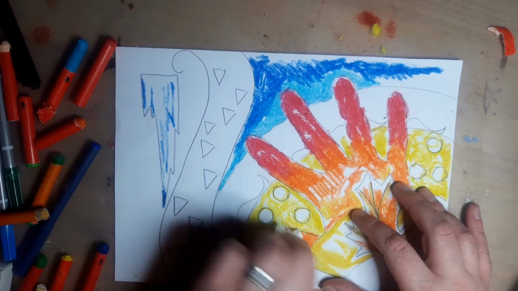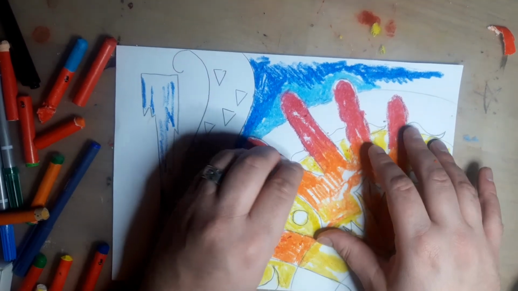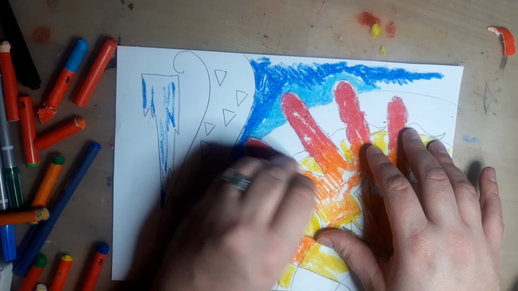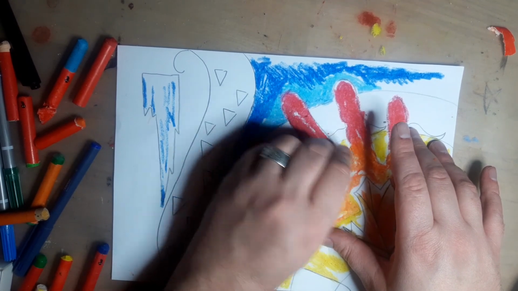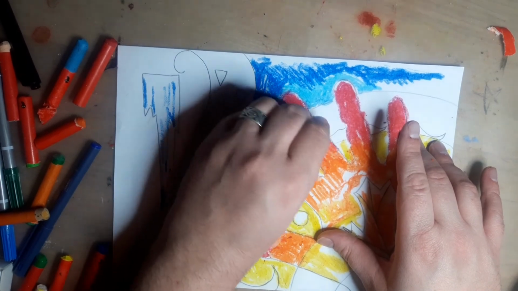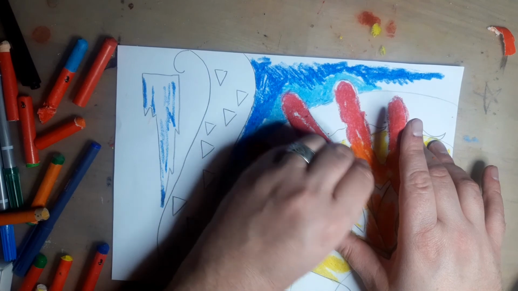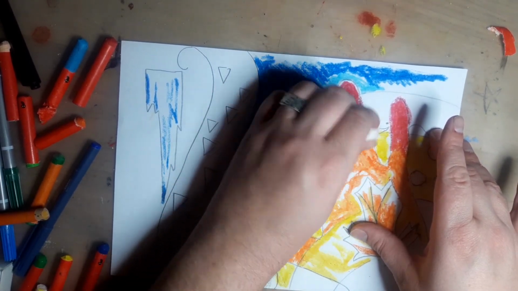I find that quite interesting. So I have a long way to go with this picture, I can see that, but I just wanted to share this tip with you. It's quite a fun exercise to do, with the warm and the cold colors meeting, because I get a nice dynamic.